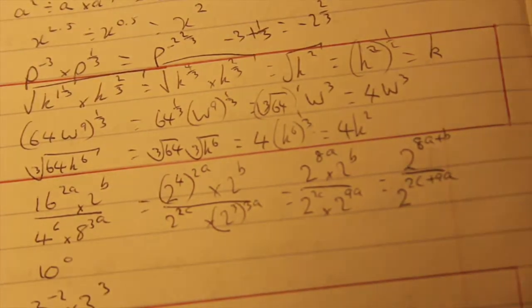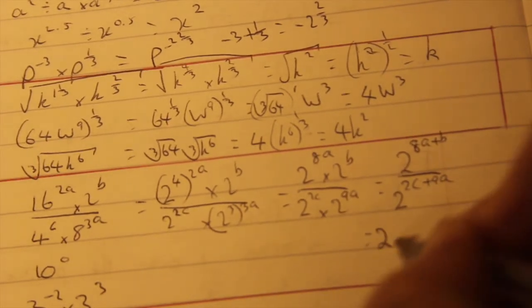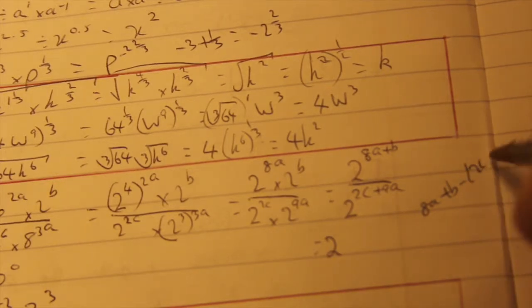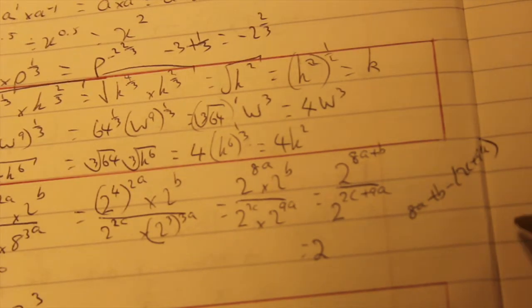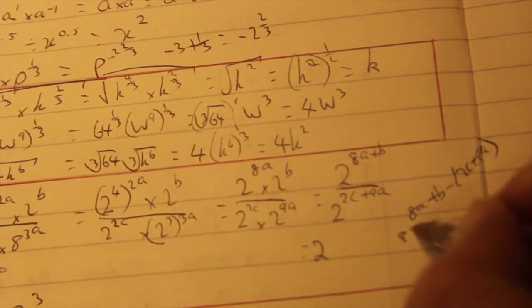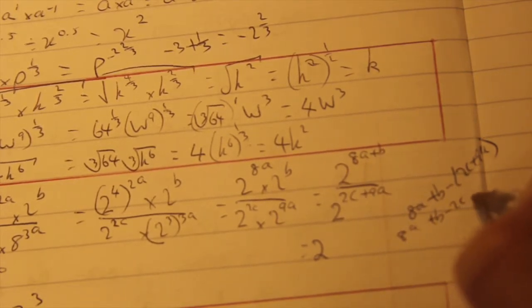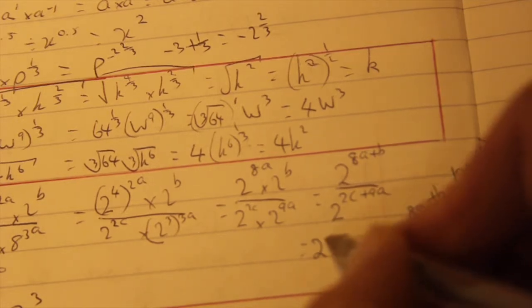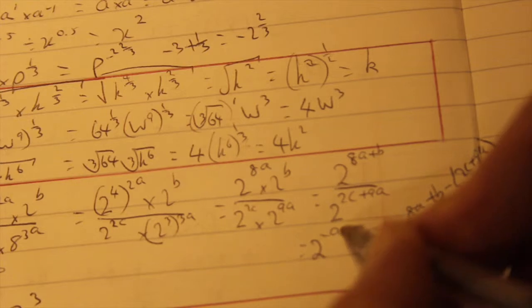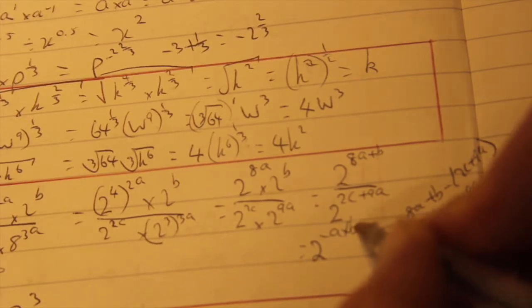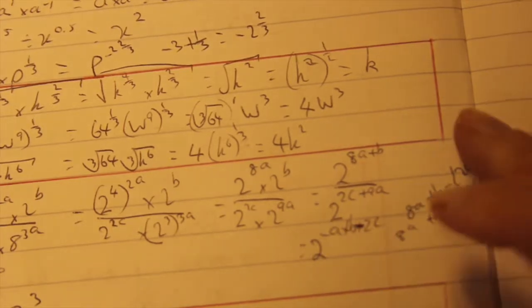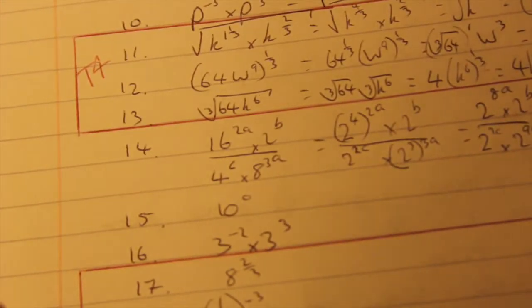You're dividing the 2, you subtract the powers. So that becomes 2, I'll just put over at the side. So it's 8a add b minus 2c add 9a. So 8a add b minus 2c minus 9a tidies up. 8a minus 9a is minus 1a plus b plus 2c. Or sorry, minus 2c. That's a very difficult example there, to be fair. It's very hard. Right, this is a little bit easier now.